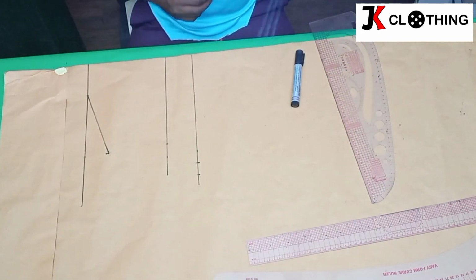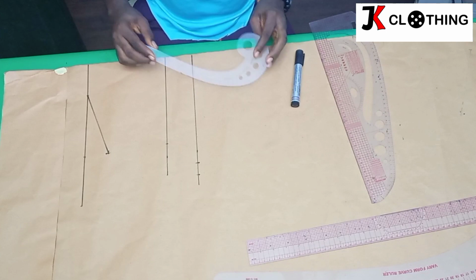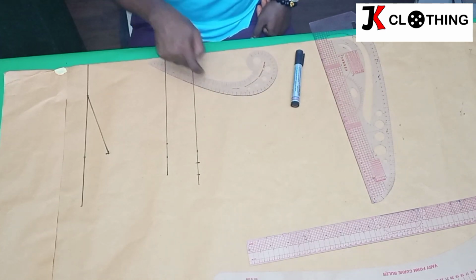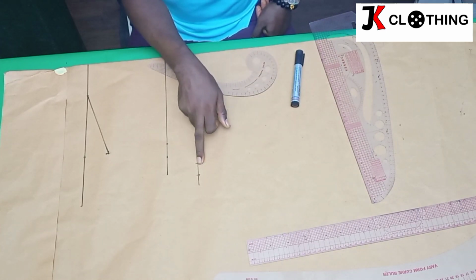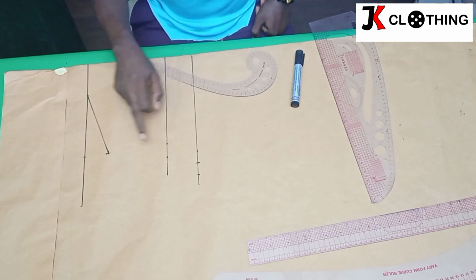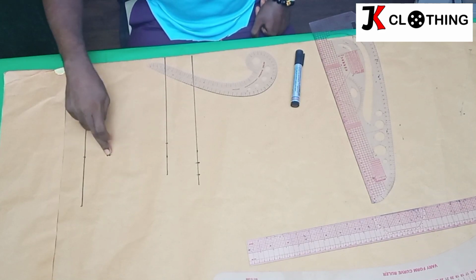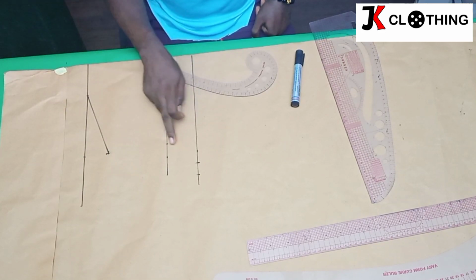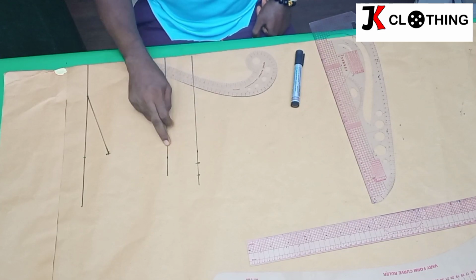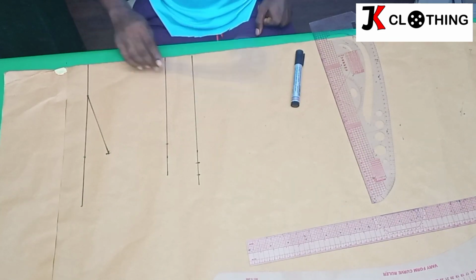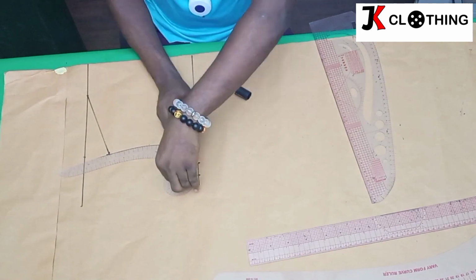With the help of a French curve, we are to join the chest measurement divided by 4 to the shoulder slope point, passing through the across back measurement we marked here.